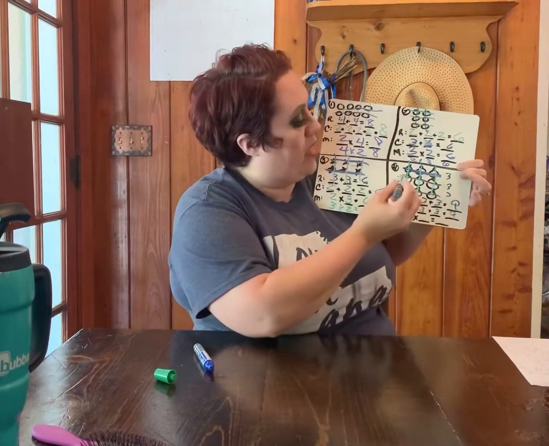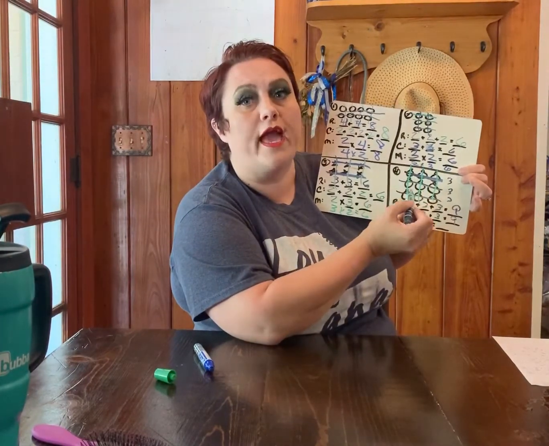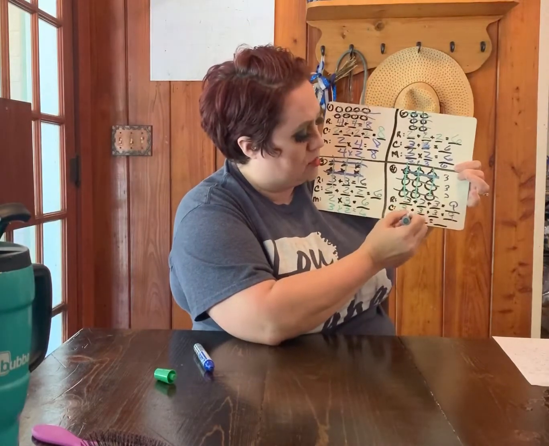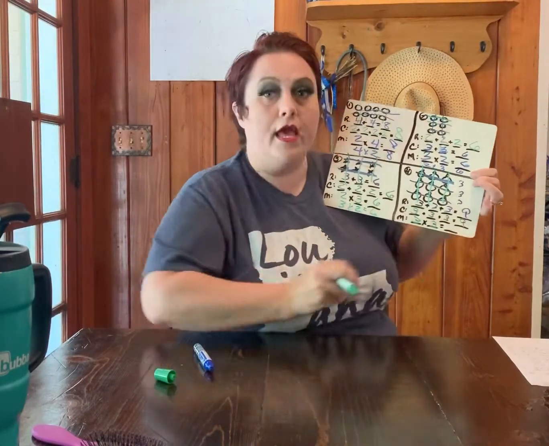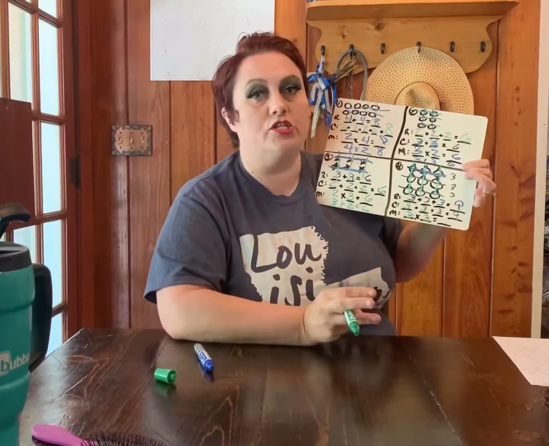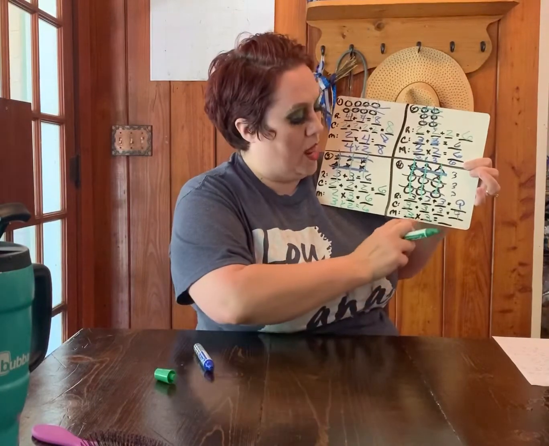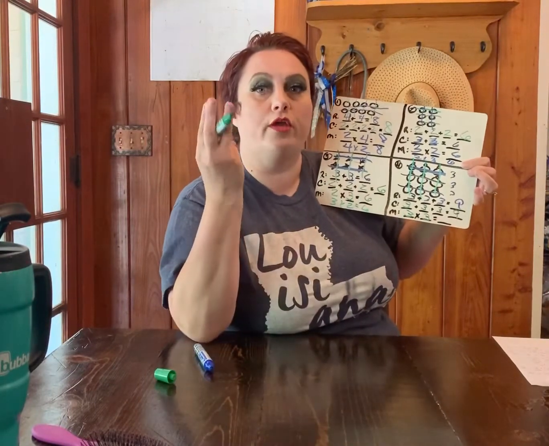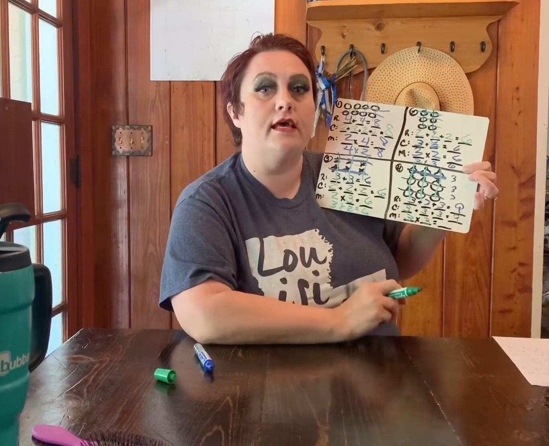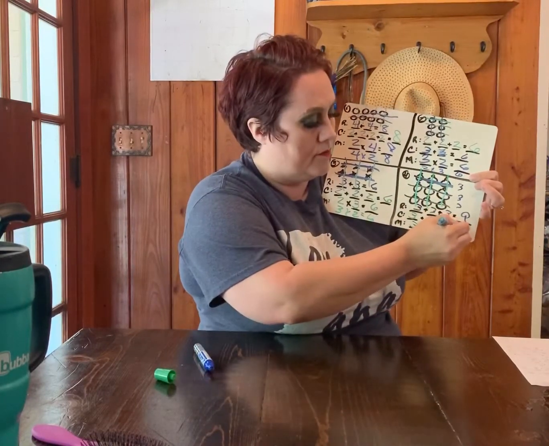Multiplication is going to be the same because you have 3 rows of 3 and 3 columns of 3. So it's all going to be 3 times 3. Remember, multiplication is just saying how many times to add the number. 3 times 3, you're adding 3 three times. 3 times 3 is 9.